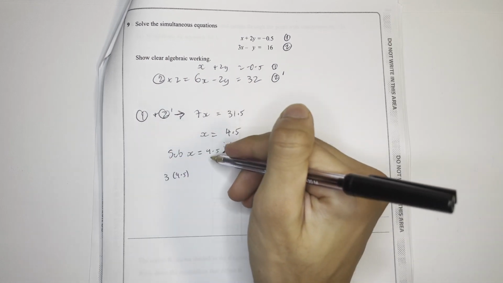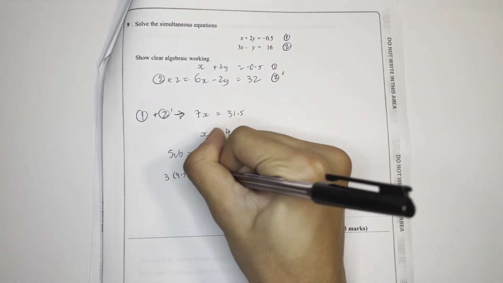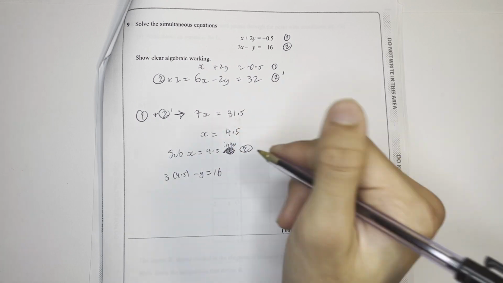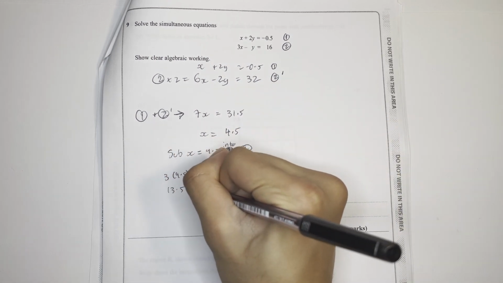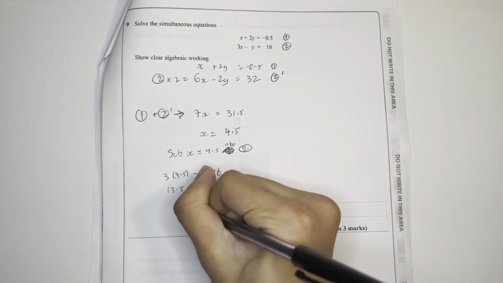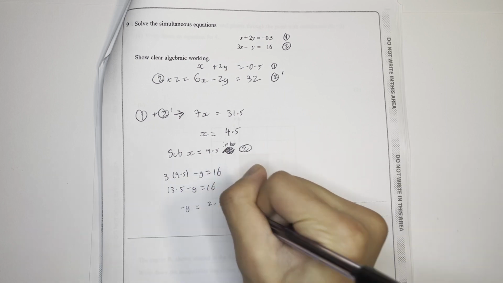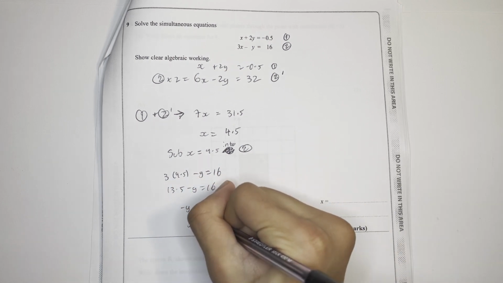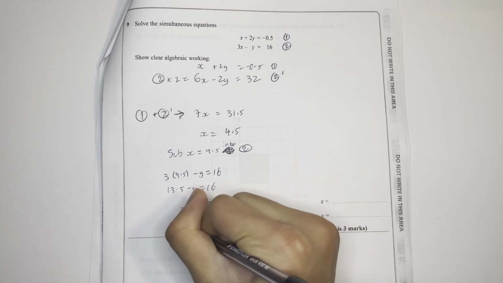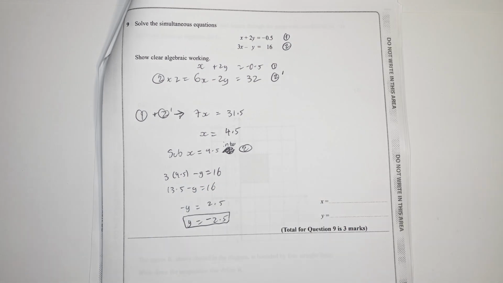You just replace any x with 4.5, minus y is equal to 16. This means that 13.5 minus y is equal to 16, minus y is equal to 2.5, and thus y is equal to minus 2.5, and that is your value for y.